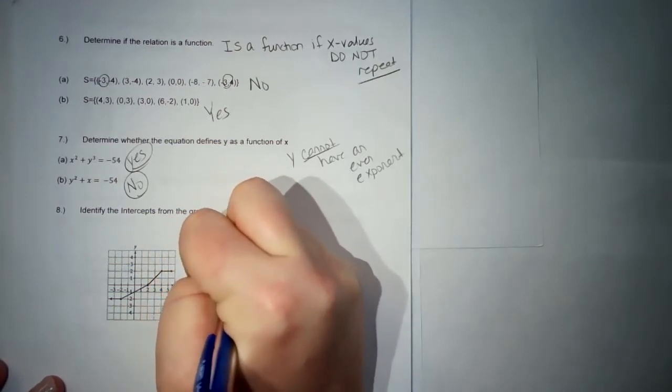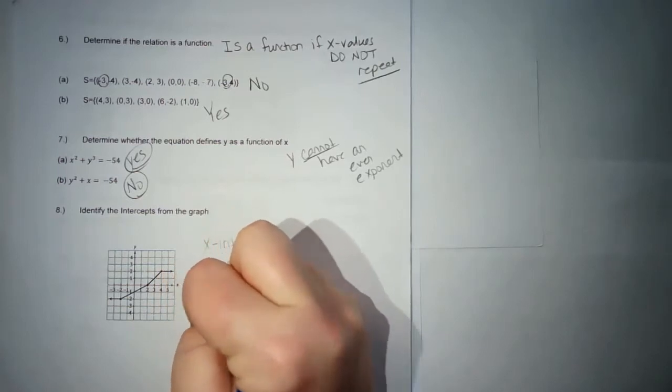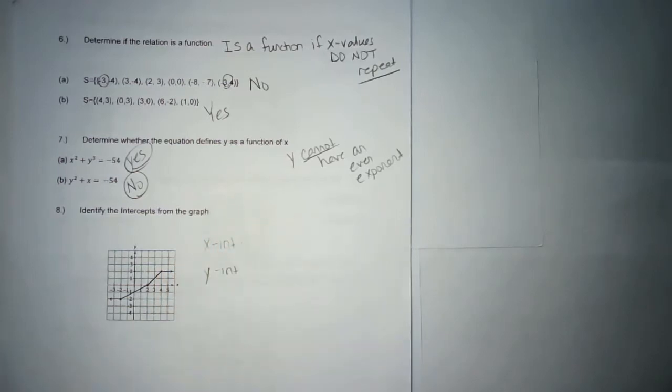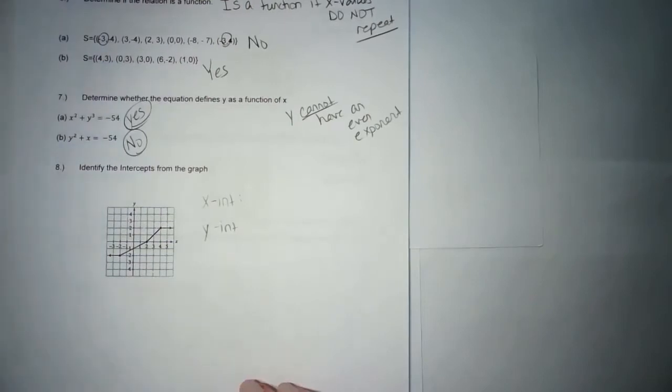Let's find x-intercepts and let's find y-intercepts. And then I'm going to have you do one other thing, and then we're going to put an extra little problem down here. So don't turn the page too fast for my fast movers. Okay. First of all, x-intercept.